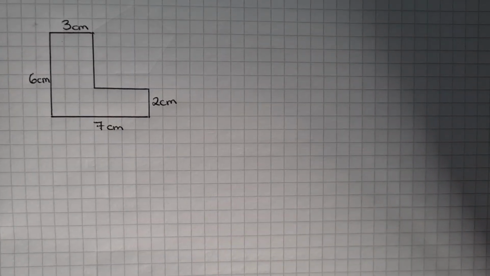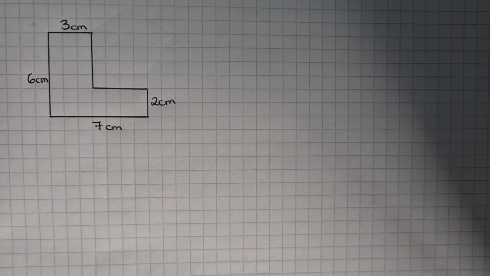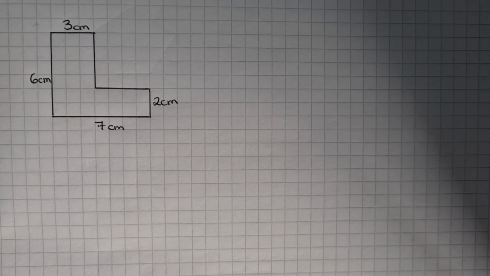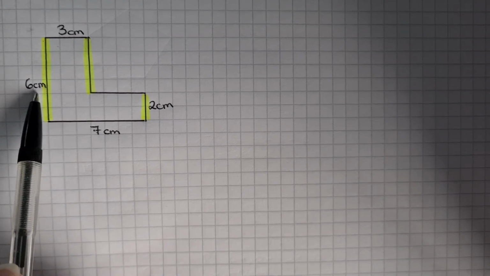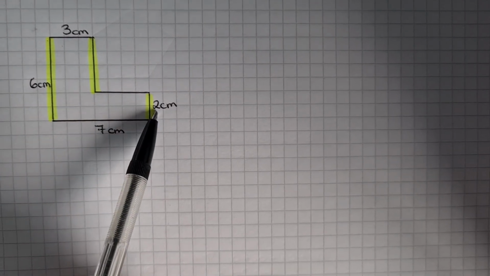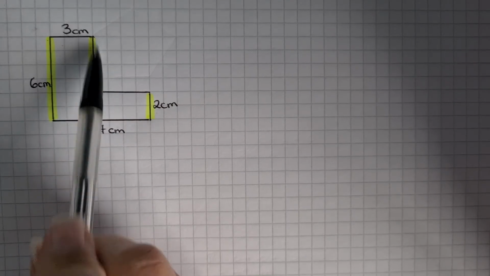If you have a shape like this, and it's got missing sides, you need to work out the missing sides, but there's a certain process that you need to do in order to work out the missing sides. So what we're going to do is highlight all the vertical lines. Out of all the vertical lines, we know that this one is 6 centimetres, this one is 2 centimetres, and we've got one missing vertical line.